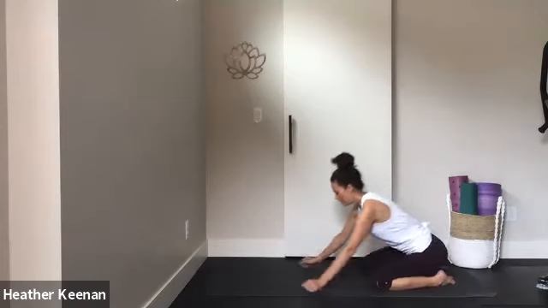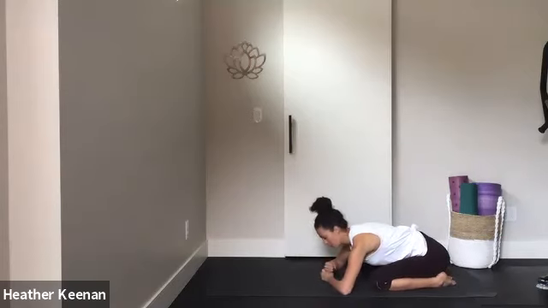If you are healing your knees and if this isn't very comfortable on the knees or the hips, you can always just come up and have a seat on your mat. So that's an option as well. So wherever you are, just take a few breaths here.